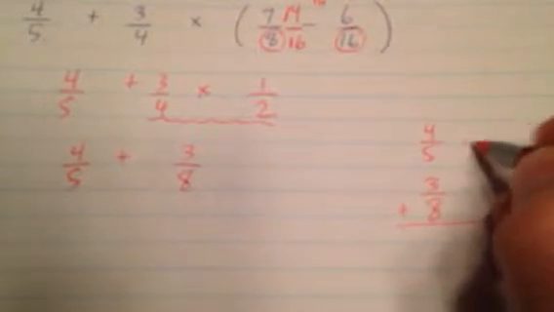This is probably hard to do here, so I want to keep it nice and clean, kind of come off to the side. And 4/5, add 3/8, right? And I'm going to add them. Look for a common denominator. What number do they both go into? They both go into 40. So we change the bottom number to 40. So 8 times 5 is 40.